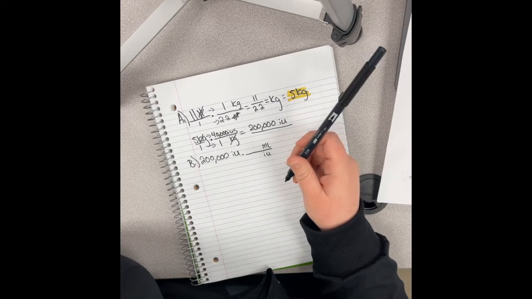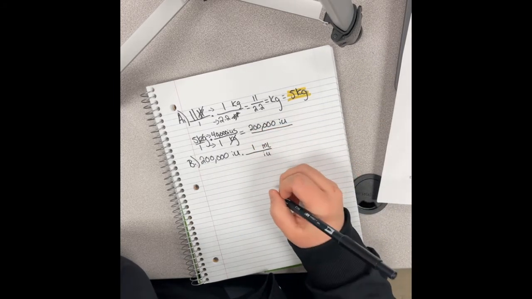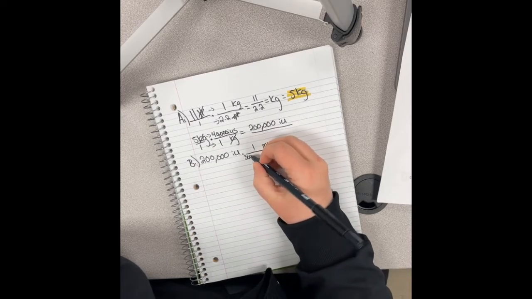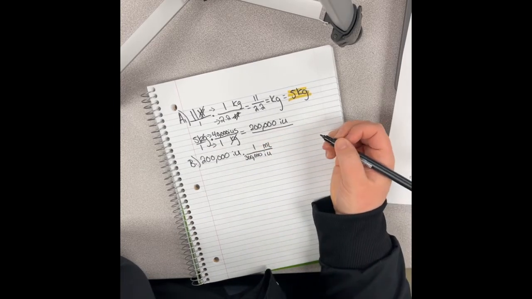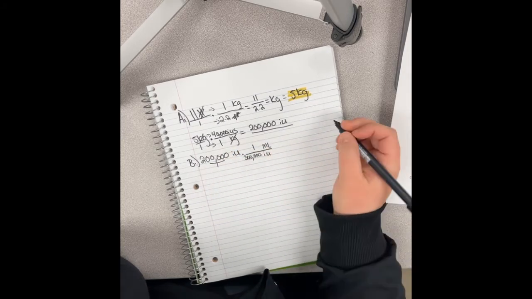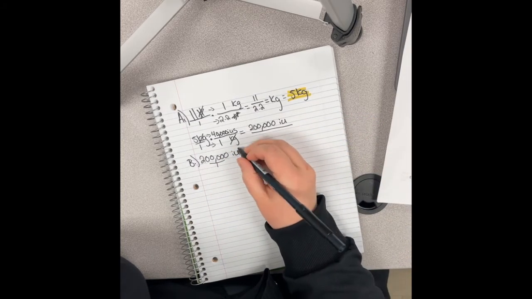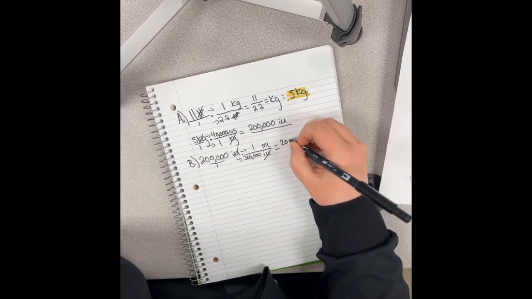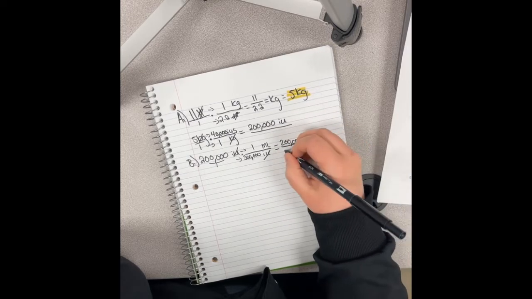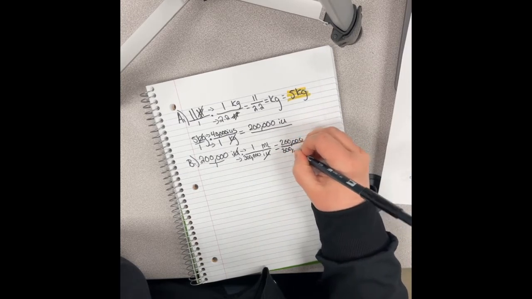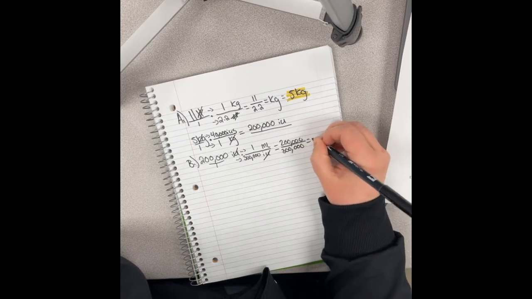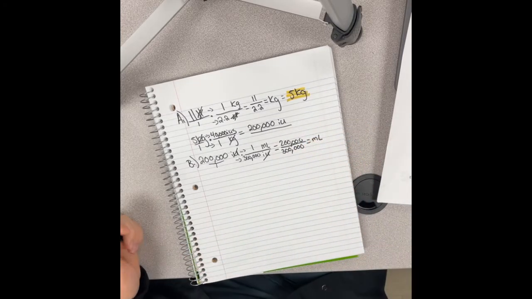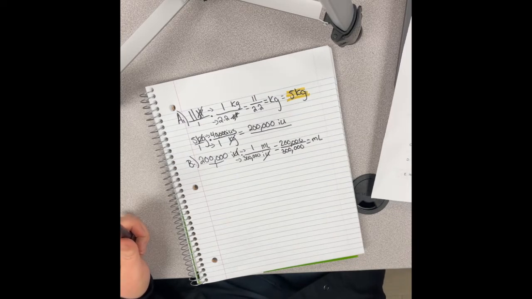So per our question, for every 1 milliliter, there are going to be 300,000 international units. So again, the one underneath is assumed. We're going to multiply straight across. Our units will cancel out, giving us 200,000 divided by 300,000. And that's going to be our dose in milliliters. So again, giving you just a moment to get your calculator out and putting that in. What is 200,000 divided by 300,000?